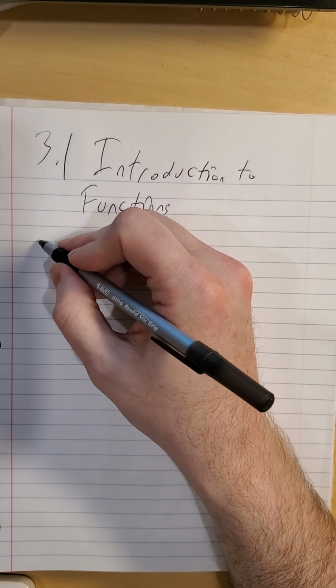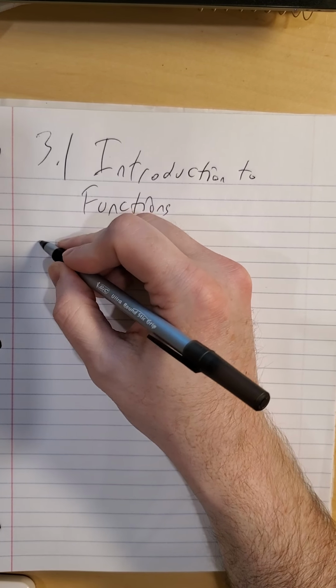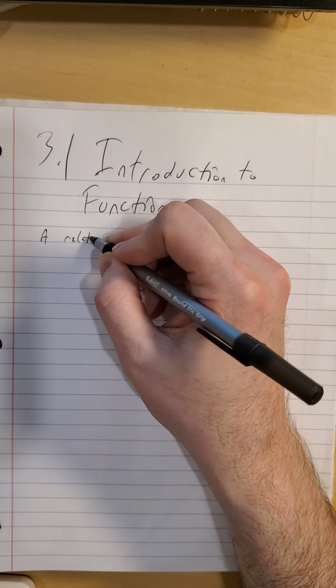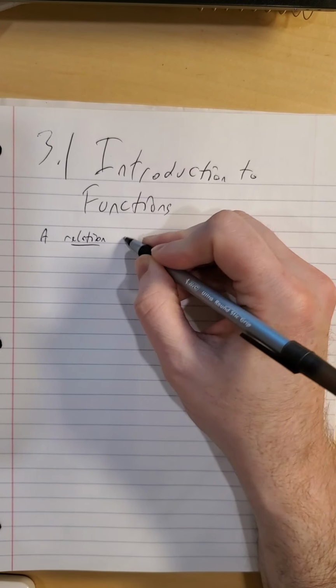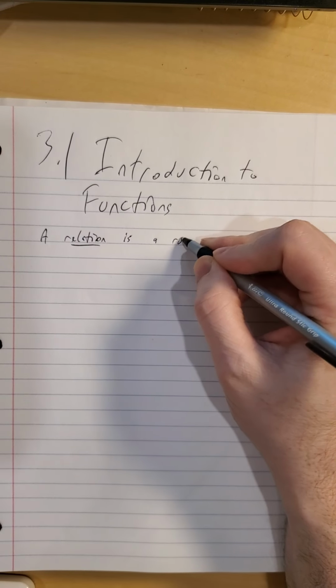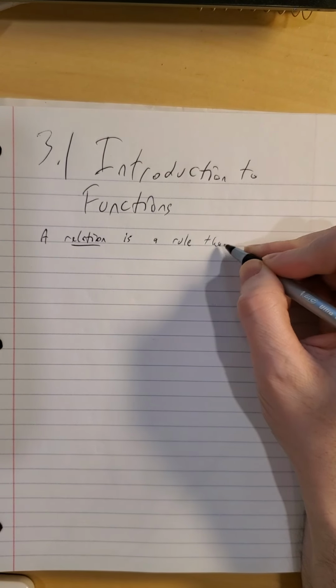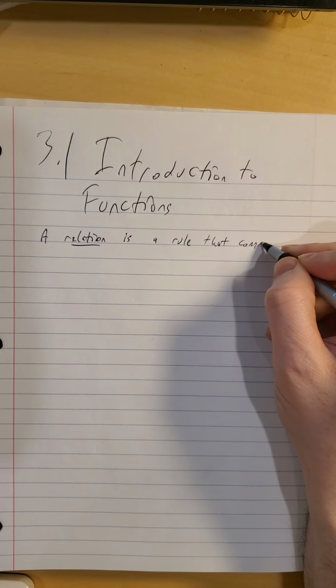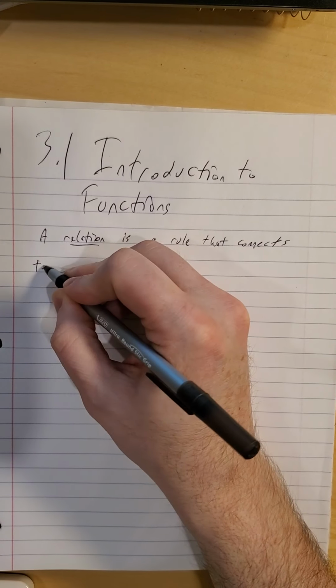So first we need to learn what a relation is. A relation is a rule that connects two sets.